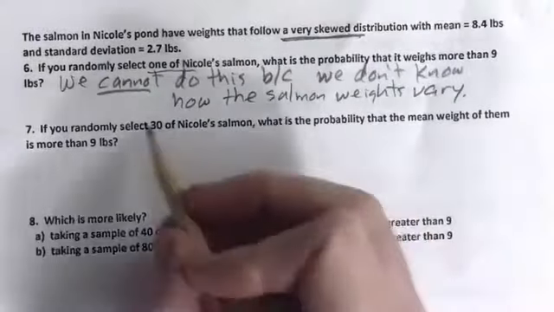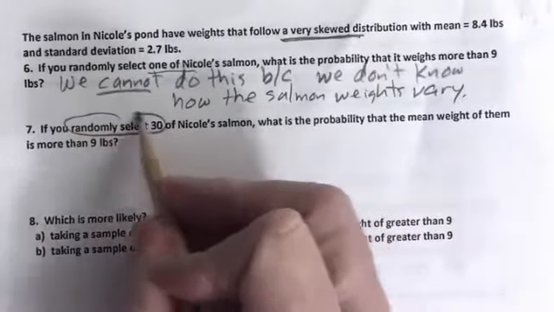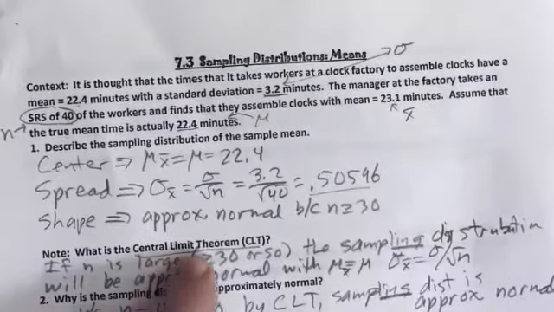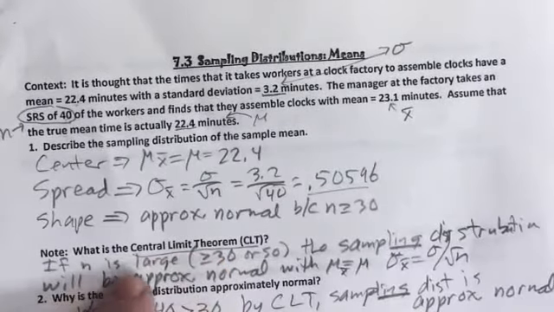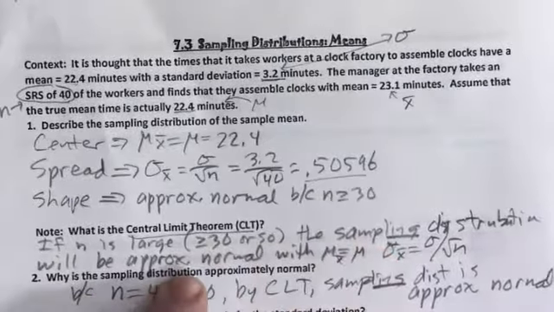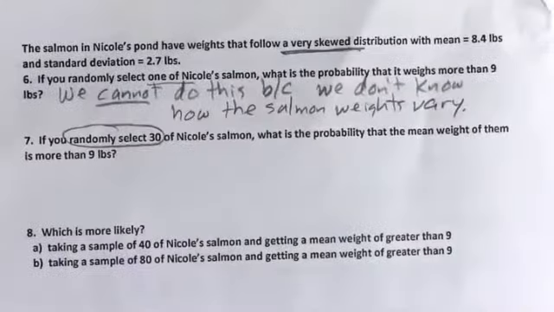Now we can do it. Why can we do it? Because of the central limit theorem. We know when our sample size is at least 30, the sampling distribution will be approximately normal. And so now we can use normal CDF on this.